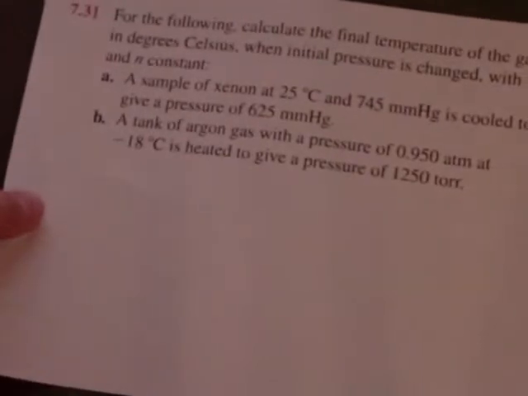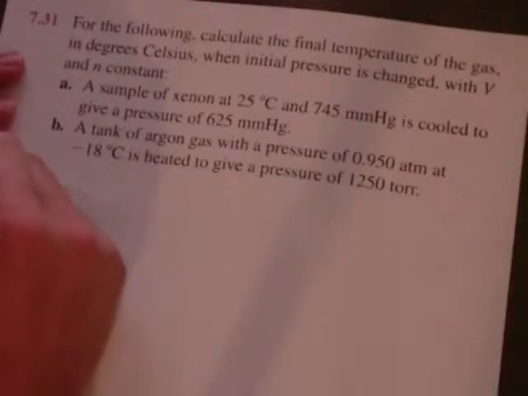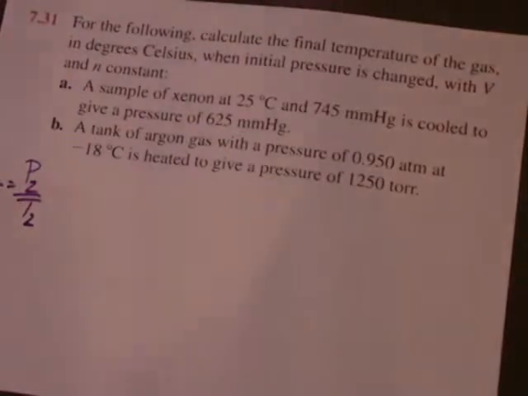So here we have a question. It wants us to calculate the final temperature of the gas in degrees Celsius when the initial pressure is changed, with volume and the number of moles constant. So here we're relating temperature and pressure. And so pressure and temperature, we have an equation of P1 over T1 equals P2 over T2. And we'll just do letter A.